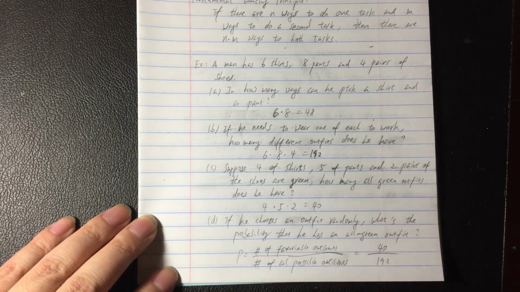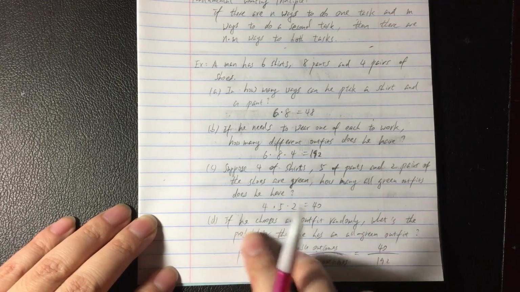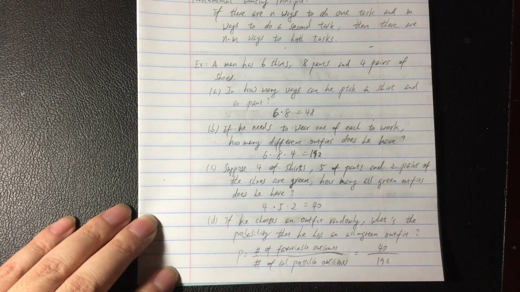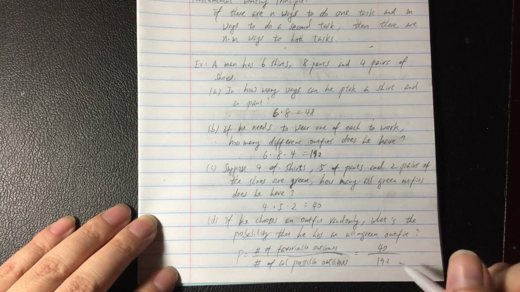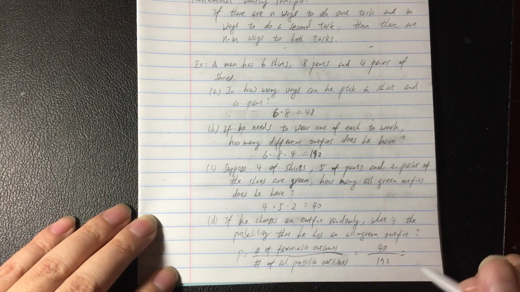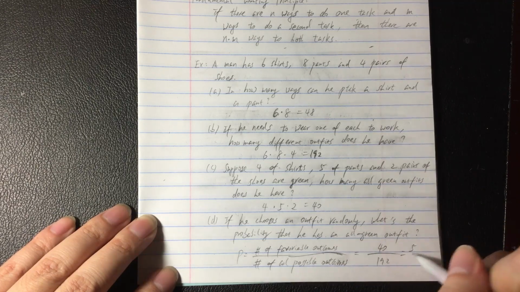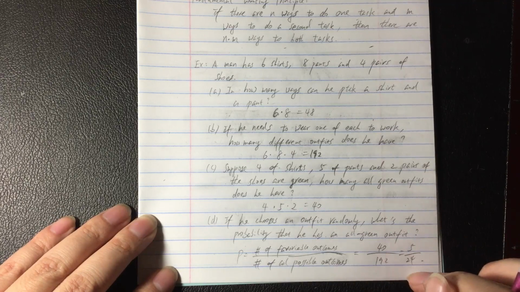So what he wants is an all green outfit. There are 40 such outfits. And the number of all possible outfits is 192. So probability is the number of favorable outcomes divided by the number of all possible outcomes. Then we can reduce. We divide top and bottom by 8. We have 5 over 24. That's the chance that he will have an all green outfit.